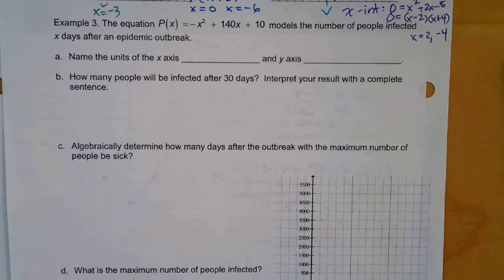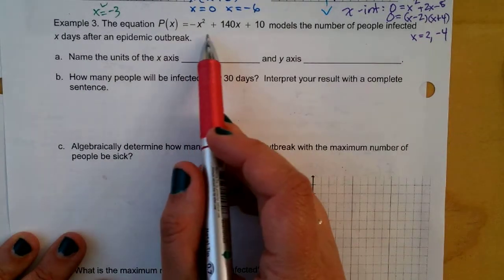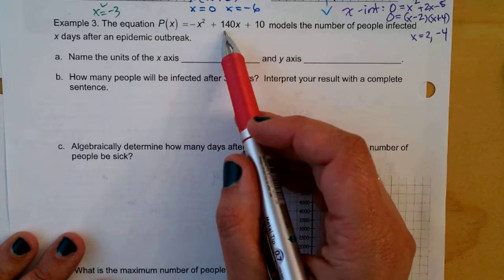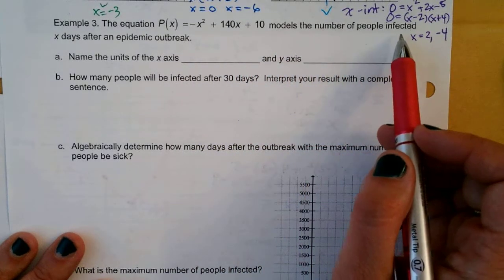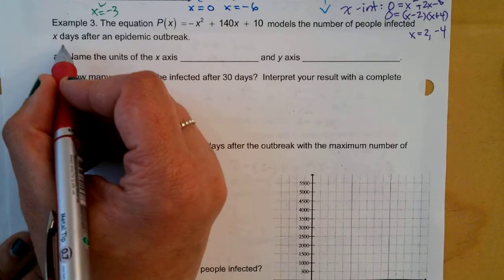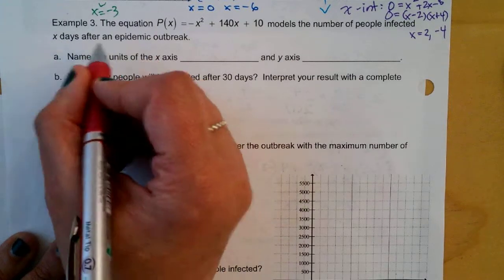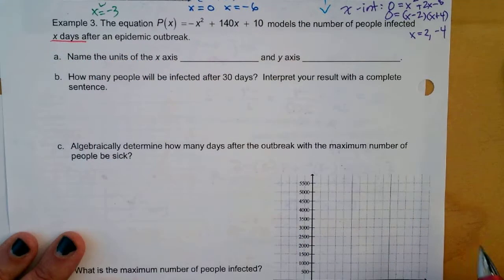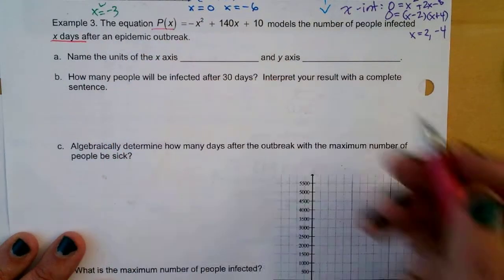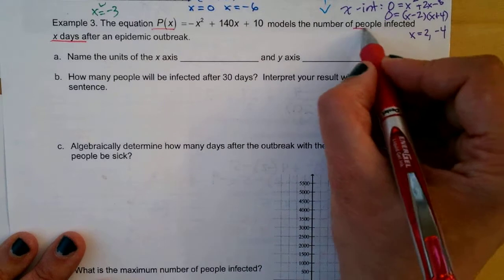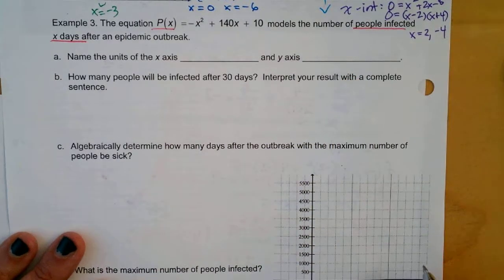Let's continue now to talk about some word problems. So in the equation, p of x equals negative x squared plus 140x plus 10, this models the number of people infected x days after an epidemic outbreak. So we see here that x is the number of days, and they're telling us that p of x is the number of people that are infected. That's why they're using p for people.